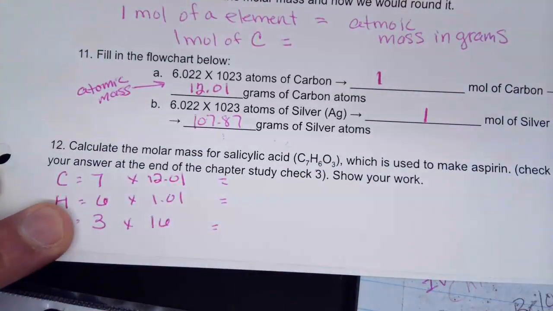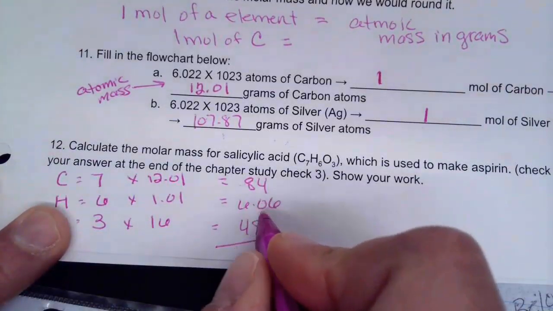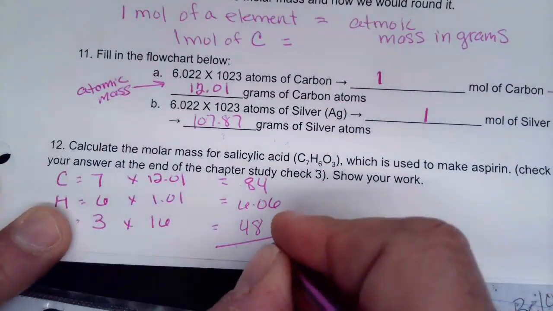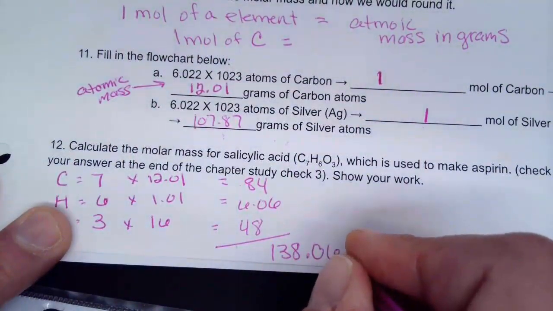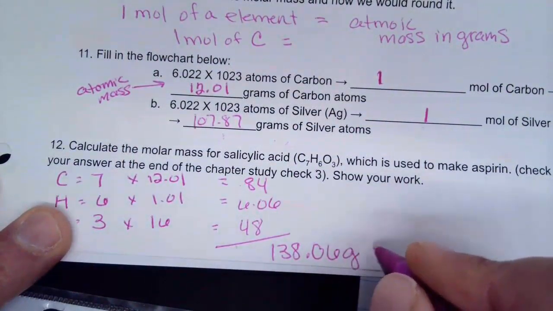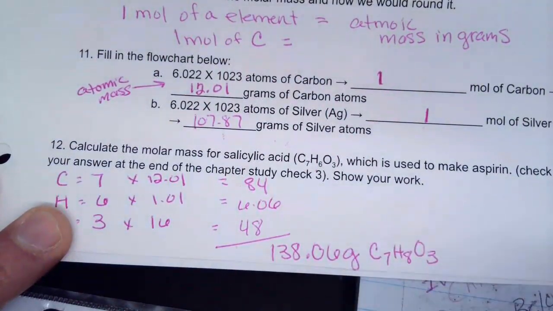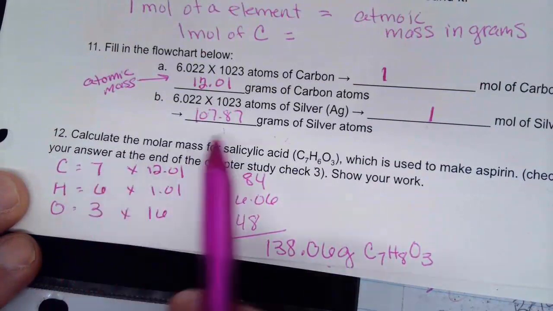So 7 times 12.01, do the math here. And then you're going to take these and add them all together. So 84 plus 6.06 plus 48 gives you 138.06 grams of C7H6O3 in 1 mole.